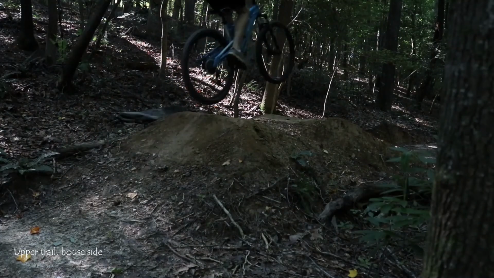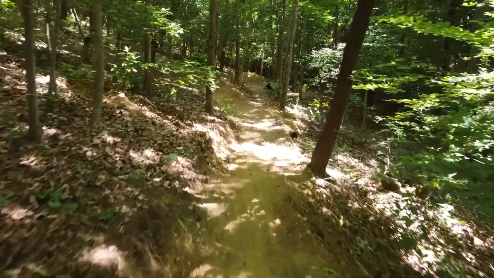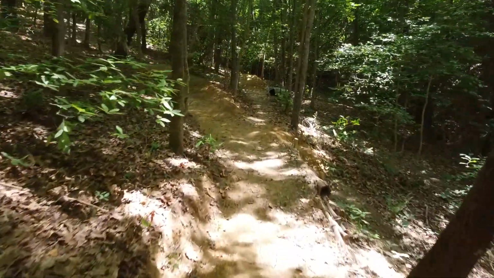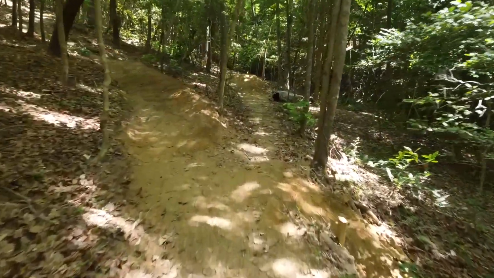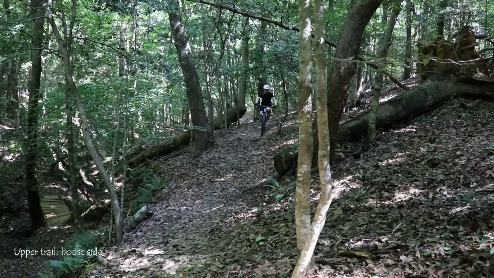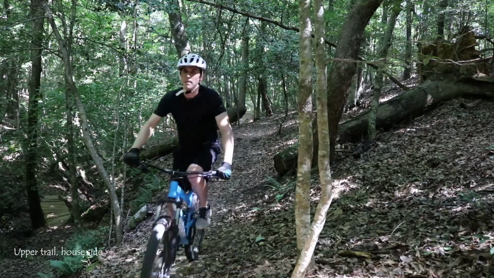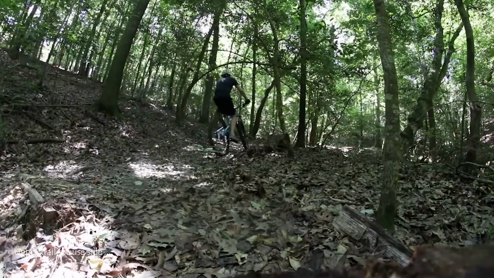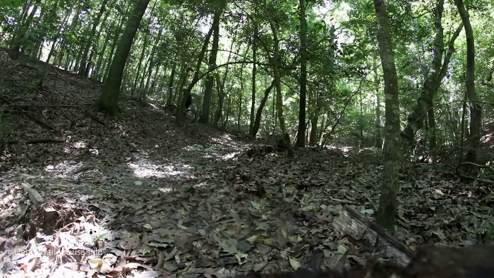Now this double used to be more of a conventional double until I took a couple of spills on it and decided I would make it a little bit safer and make it more of a tabletop. After completing that tabletop, I go through a pretty rooty section that goes both up and then back down. As I go by the creek, there's a berm that allows me to take a left and go back up this hill again. And that connects me back towards the top.